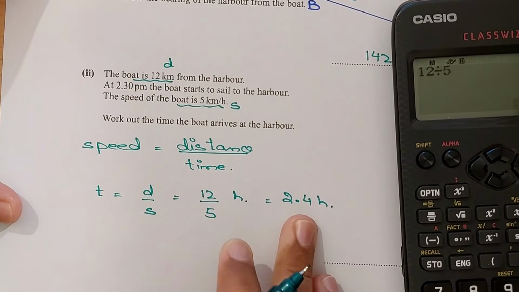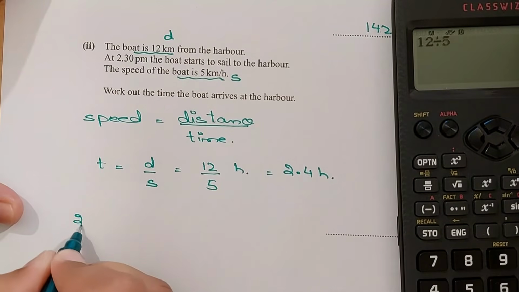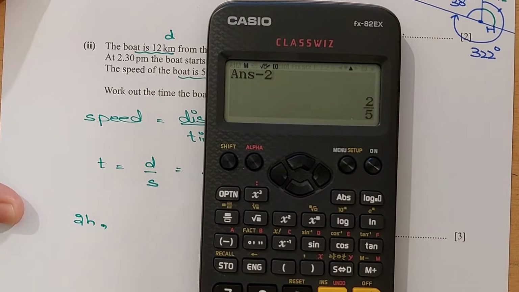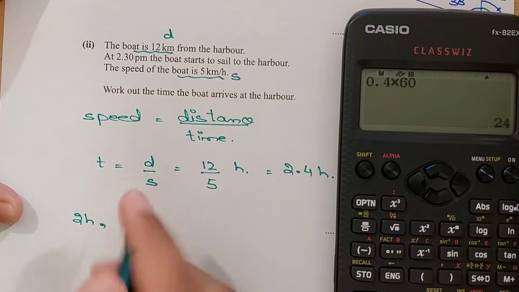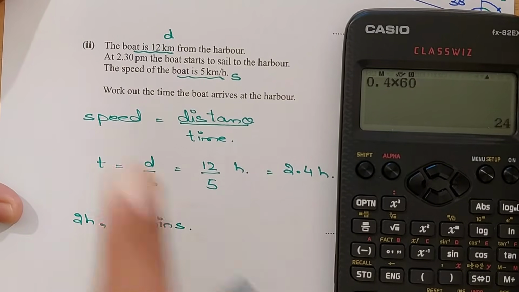Right. So convert this into hours and minutes, right? So this is basically 2 hours. And how many minutes? Subtracting 2, this is 0.4 times 60, 24 minutes. 2 hours and 24 minutes, right?